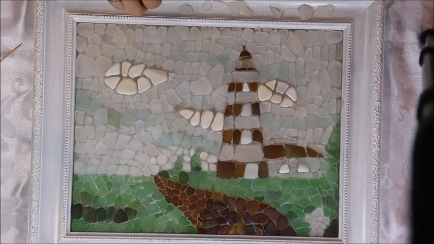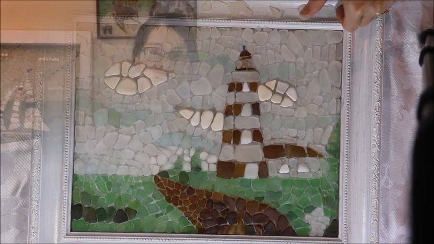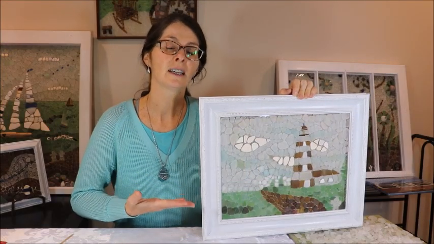So as you can see, the end result, I feel like it's quite dynamic because I have the clouds in here and I have some strips of aqua going through the sky, and it just makes the sky come more alive. So here's my finished lighthouse.